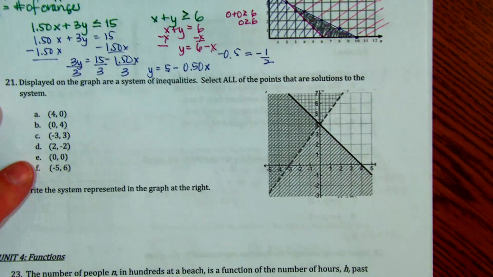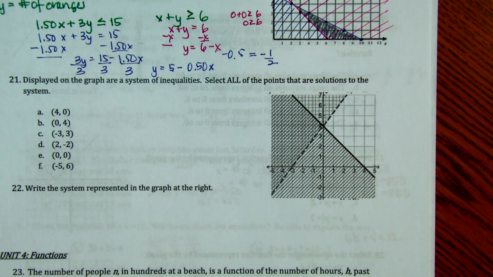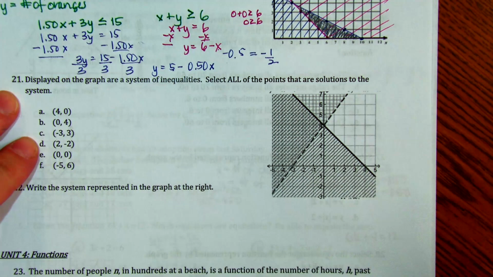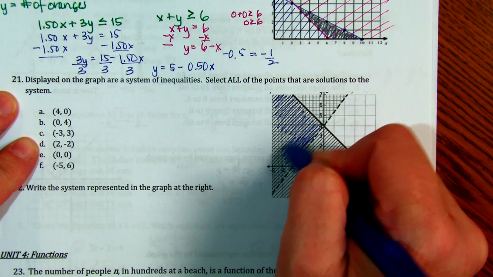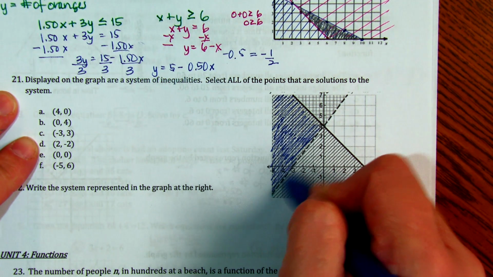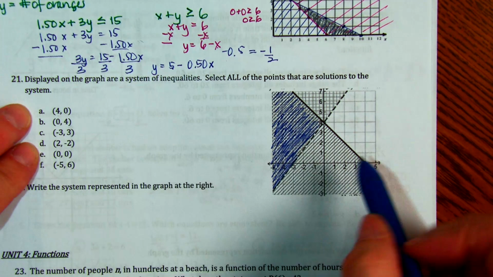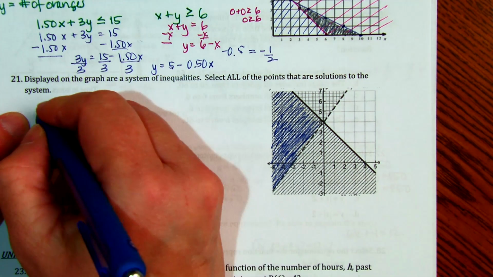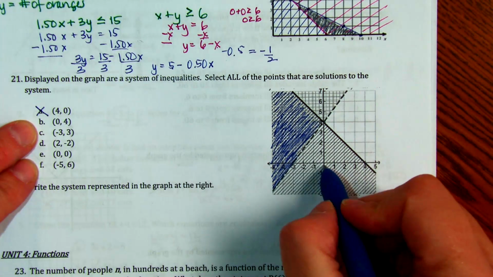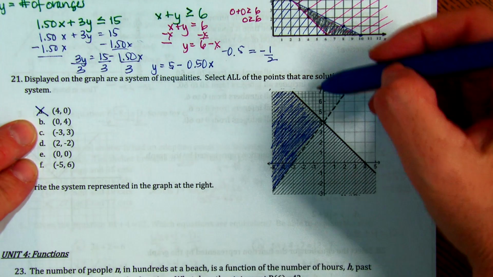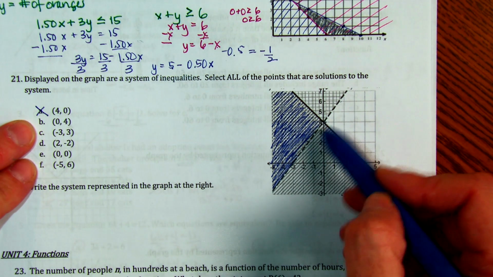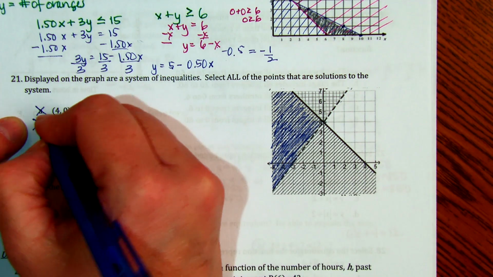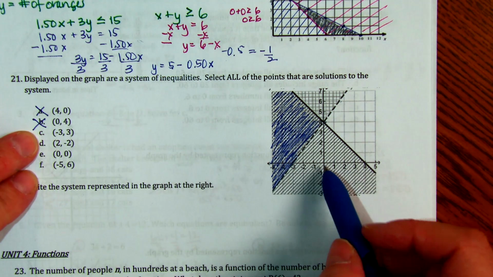Number 21, displayed on the graph are a system of inequalities. Select all the points that are solutions to the system. So we're looking for in this area right here, if you can't tell. Okay, so 4, 0. Well, that's clear out over there, so no. 0, 4. This one, it's at the intersection, but this one is solid and this one is dotted, so that is a no as well.